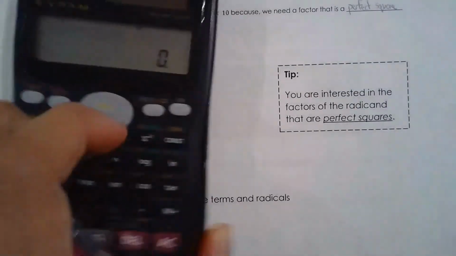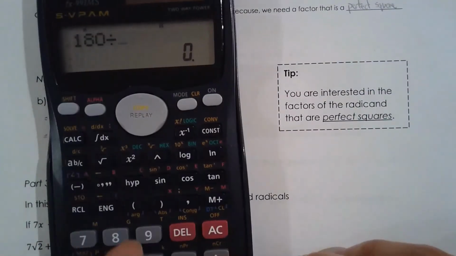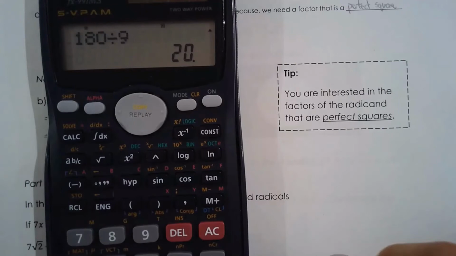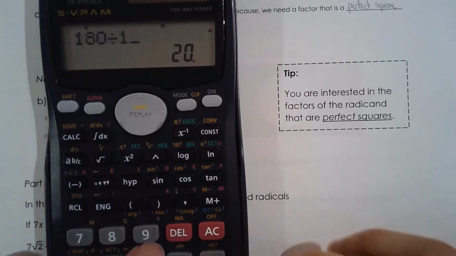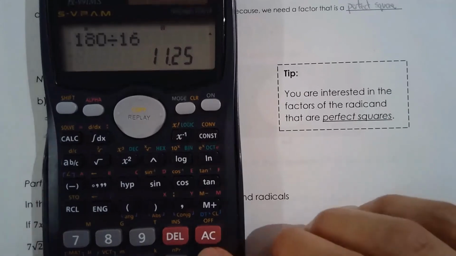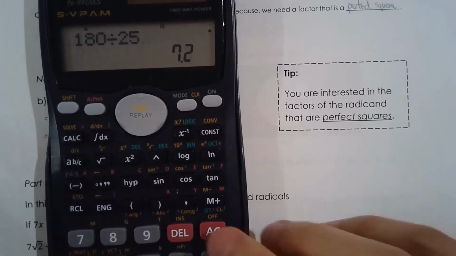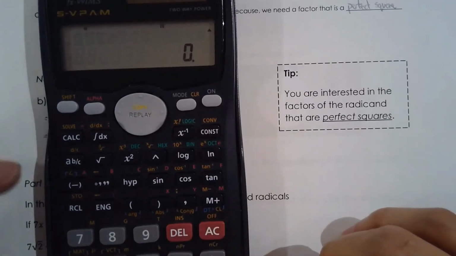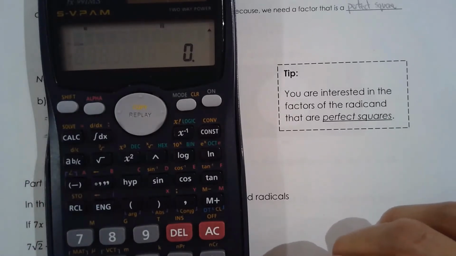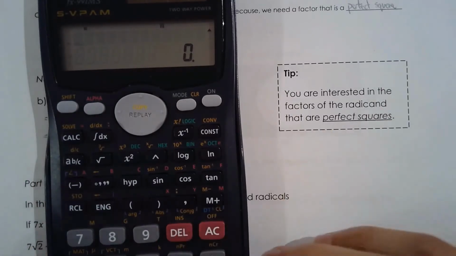Now, if you don't know, then you can just play around and take 180 and divide it by perfect squares. Like, oh hey, let's see if 9 is a factor, or see if 16 is a factor, because 16 is a perfect square. Let's see if 25 is a factor, and so forth and so on. You could usually hopefully do these questions in your head, but if you can't, then use your calculator.